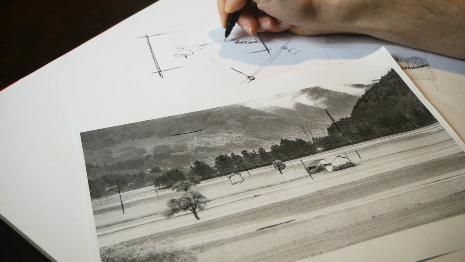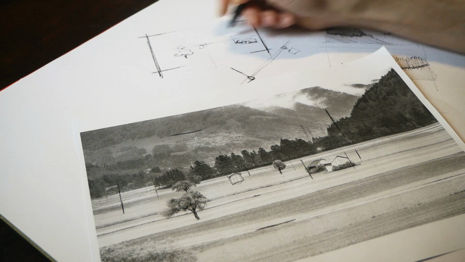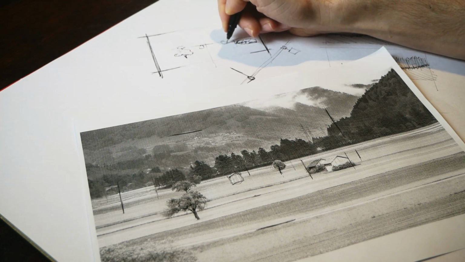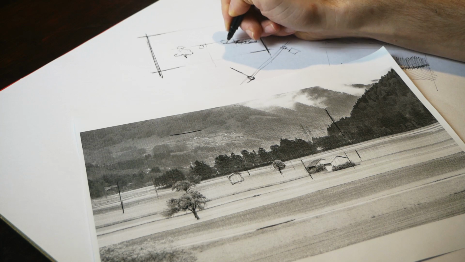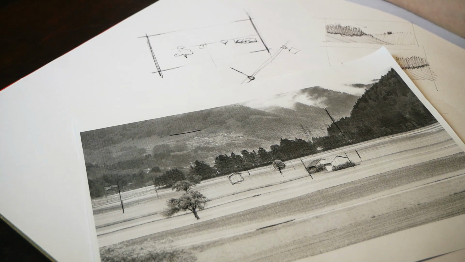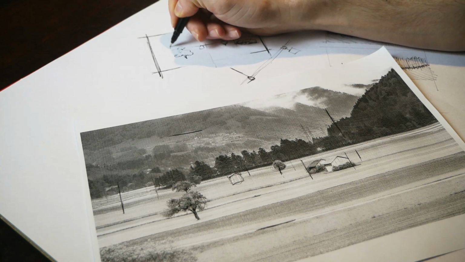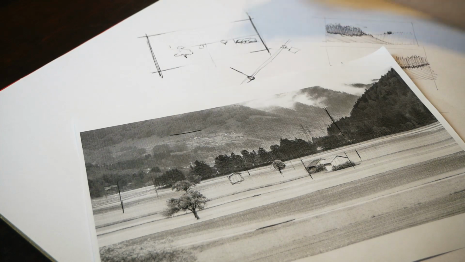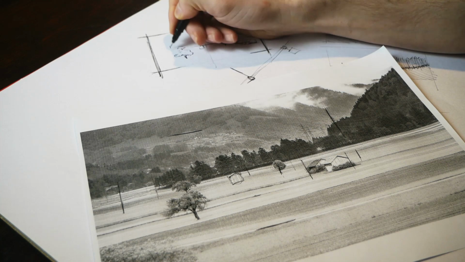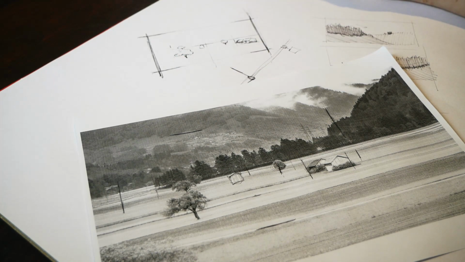Then, now that we've got all this stuff in place, we can roughly block in the tree that sits between the two buildings, which sits something like that. We know that the background edge of those trees falls roughly in line with the left-hand side of that tree that we looked at before.